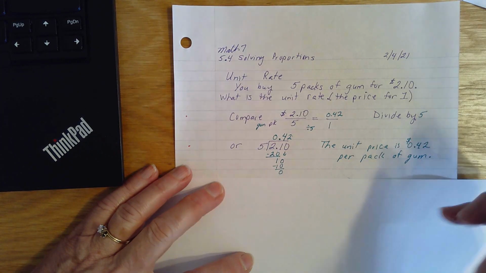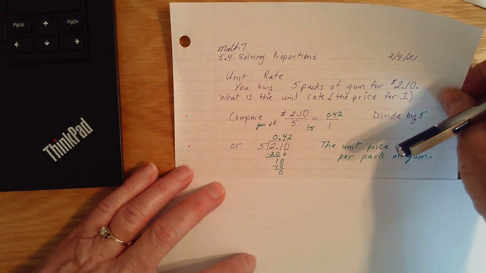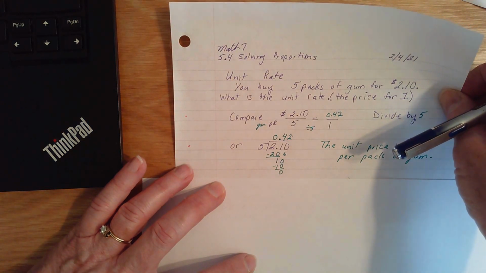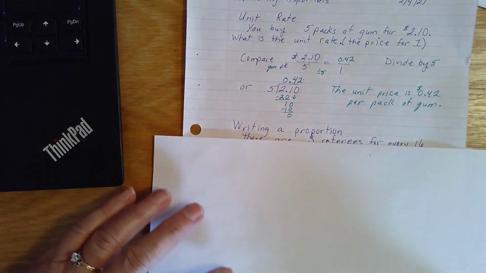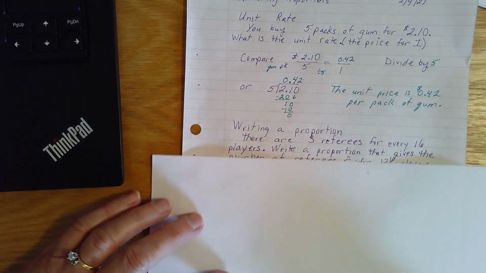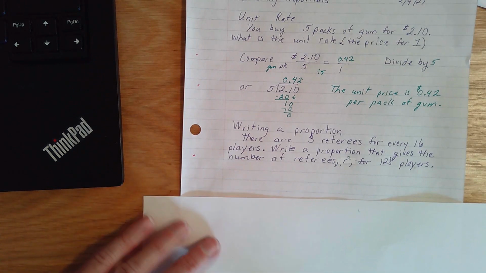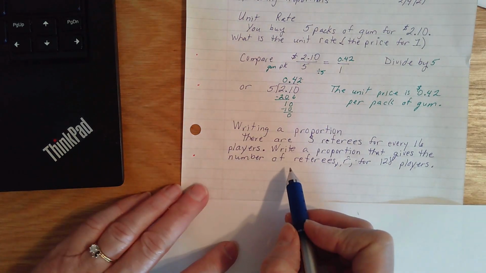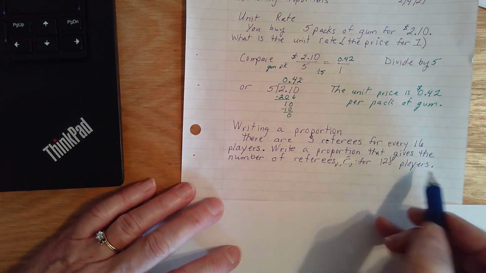Again, stop to write or pause the video so that you can write what's on the screen and keep up with what we're doing. Next we're going to look at writing a proportion. There are 3 referees for every 16 players. Write a proportion that gives the number of referees for 128 players.